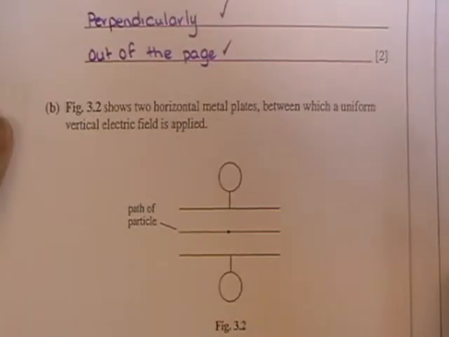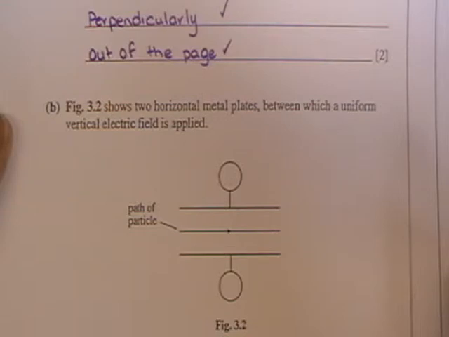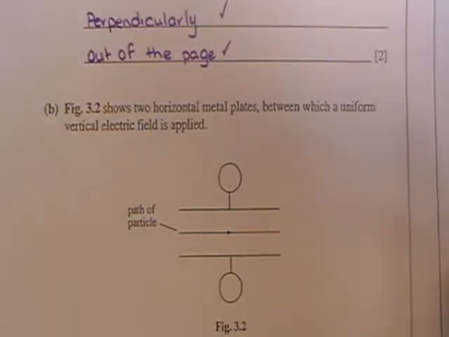Part B, figure 3.2 shows 2 horizontal plates between which a uniform vertical electric field is applied. The magnitude of the field is adjusted so that a charged particle of finite but unknown mass and known charge moves horizontally between the plates. The particle is negatively charged. On the circles on figure 3.2 indicate the polarity of each plate.